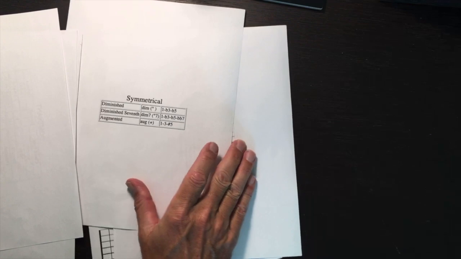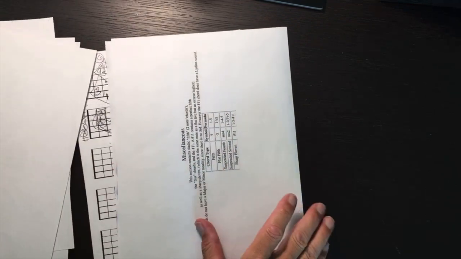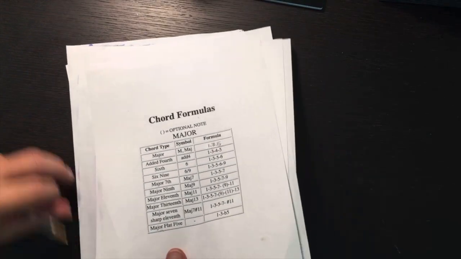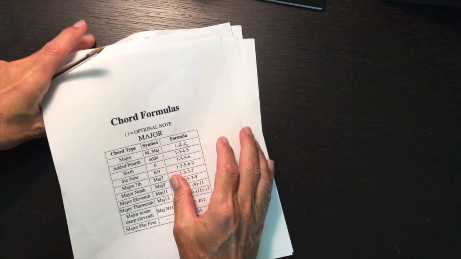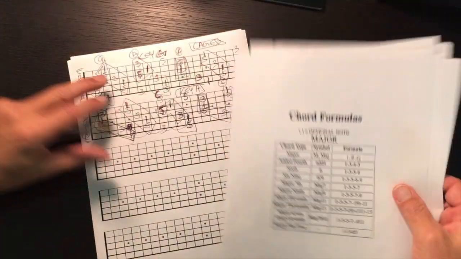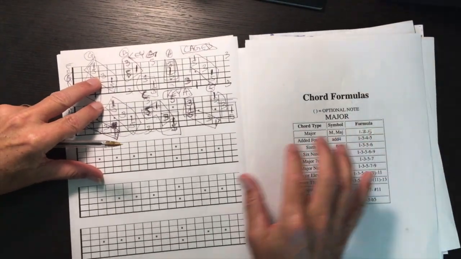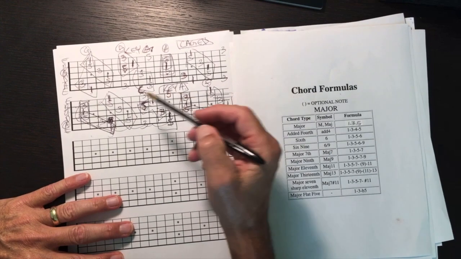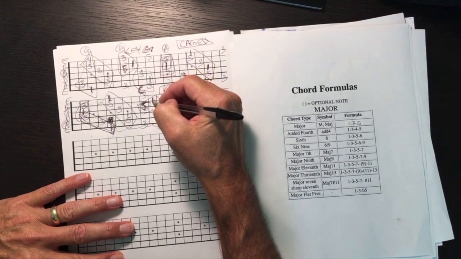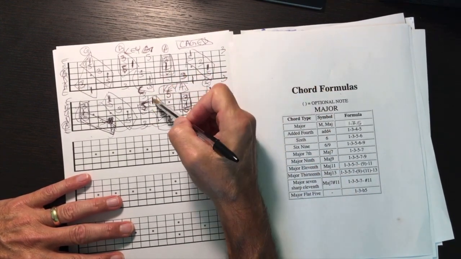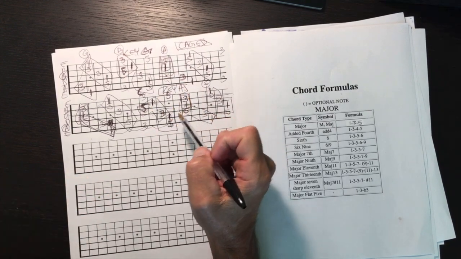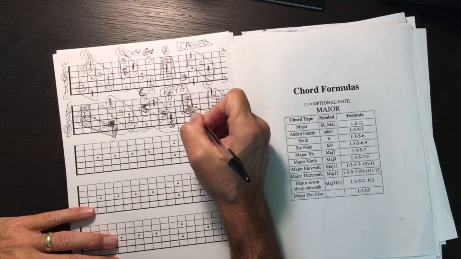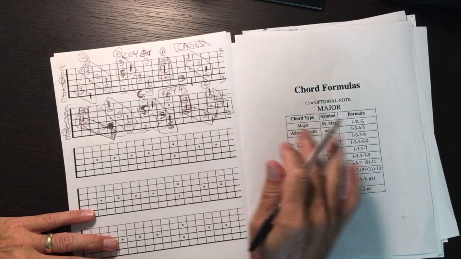But it's all the same in terms of understanding how to build your chords based on your root note, and how to identify their locations relative to the root note. So you'll know immediately how to build chords, alter chords as well.